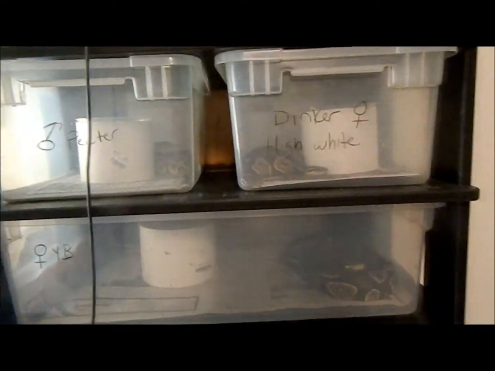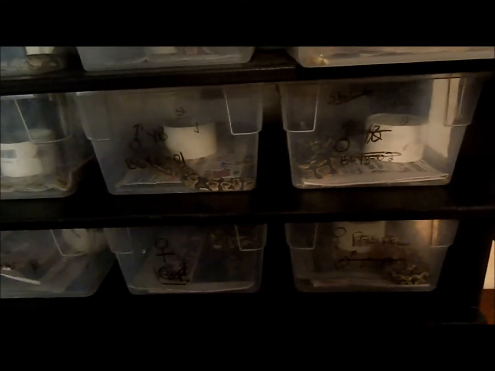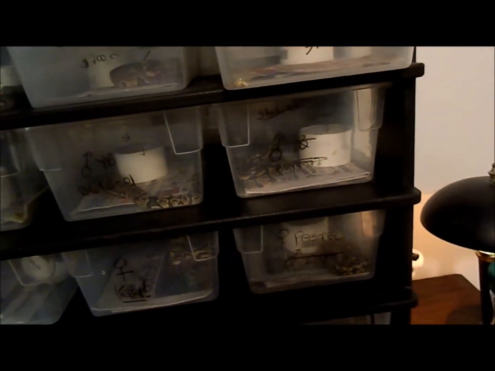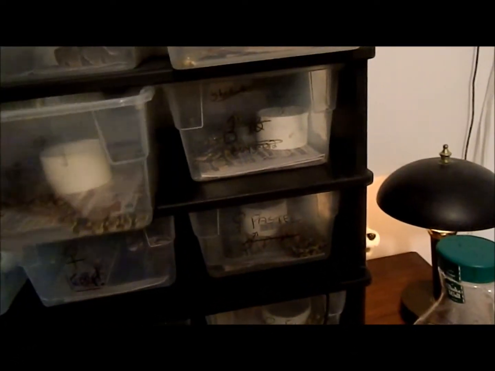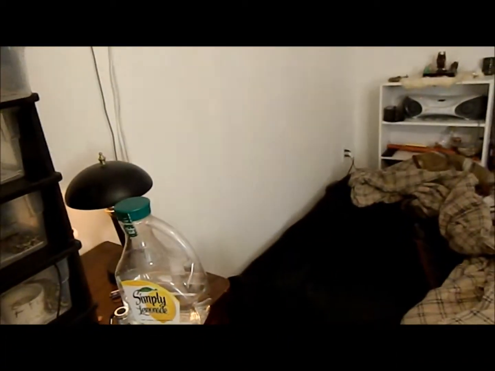And a pretty key example of this trait is, let's look at my yellow bellies as comparison. Alright, here's a male who hatched about a week before this next animal I'm going to show you.